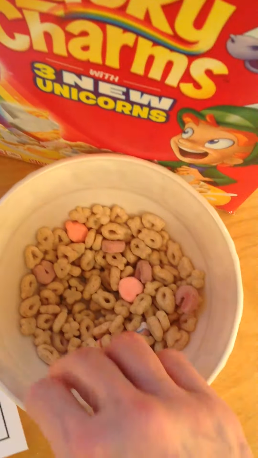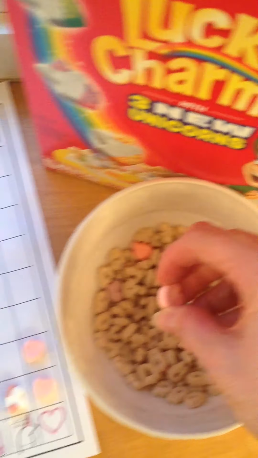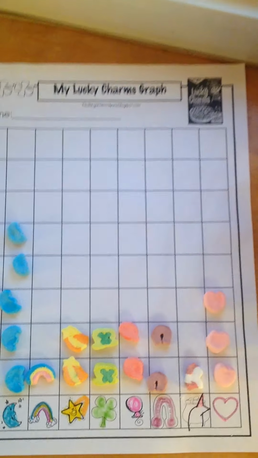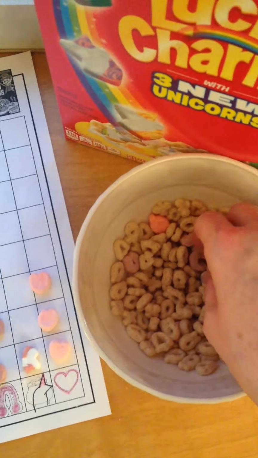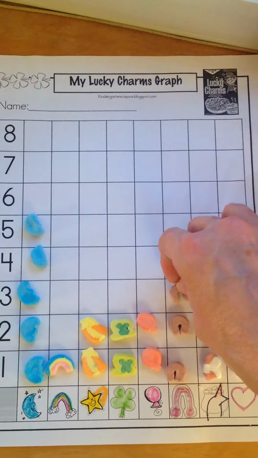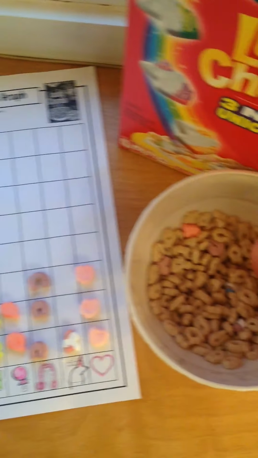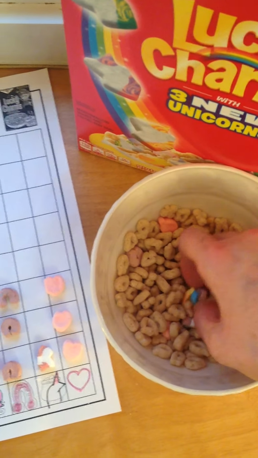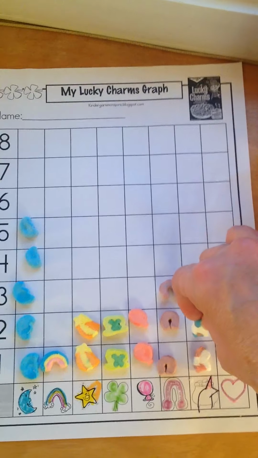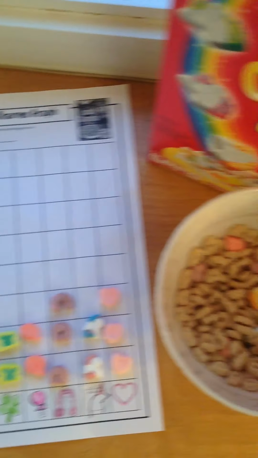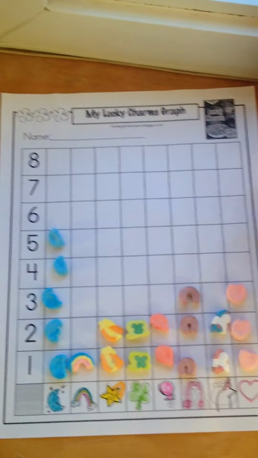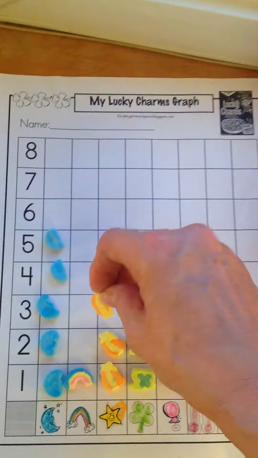There's still a lot of charms left, aren't there? Here's a heart. And another horseshoe. I wonder which charm we'll have the most of. We'll have to see when we're all done with our graph. Oh, another unicorn. Back to the bowl. Ooh, I see a shooting star. Do you remember where the shooting stars are? Here we go.